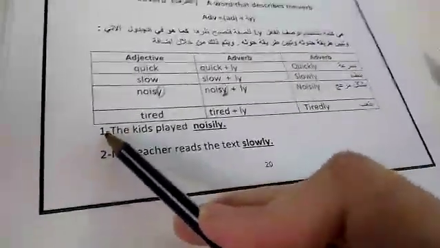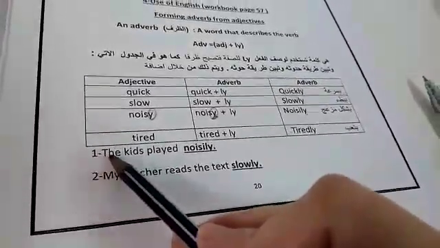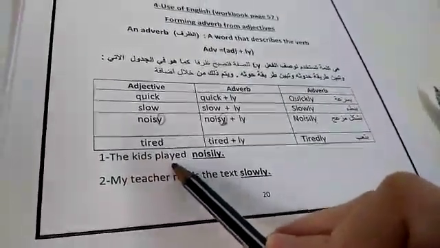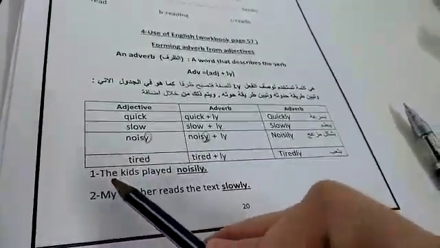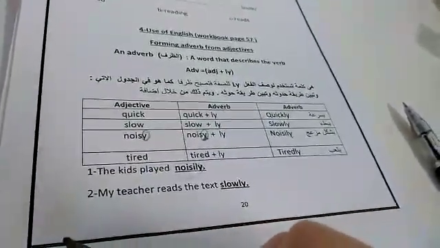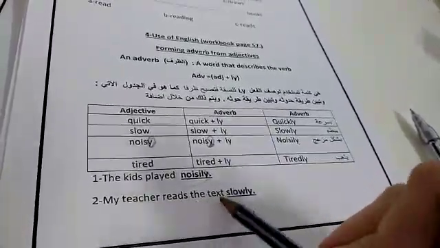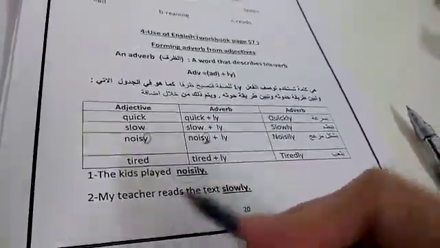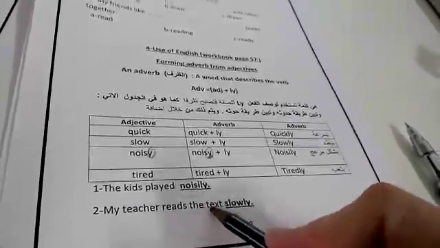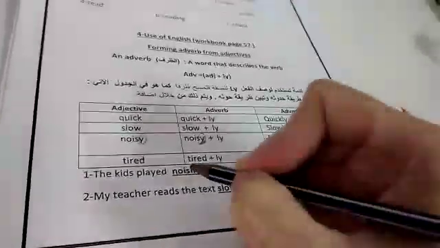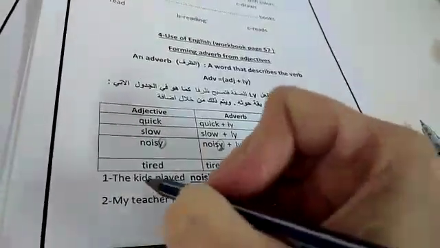These are examples. The kids played noisily. How did the kids play? My teacher reads the text slowly. How does the teacher read the text? Slowly. So slowly or noisily, they describe the verb in each sentence.